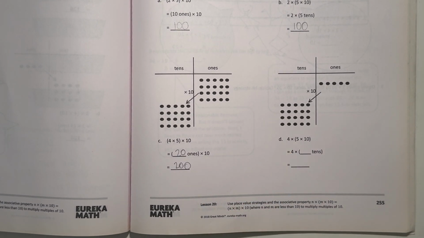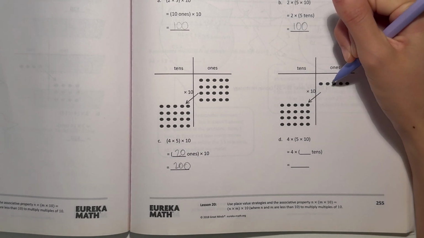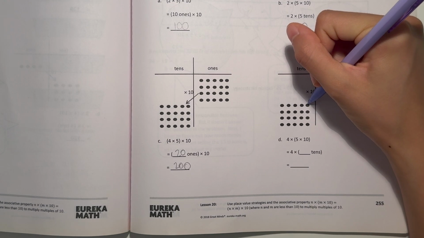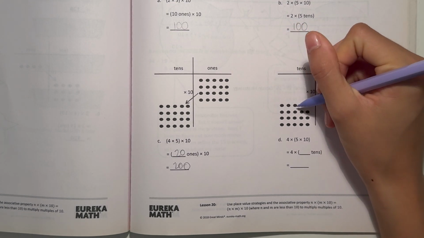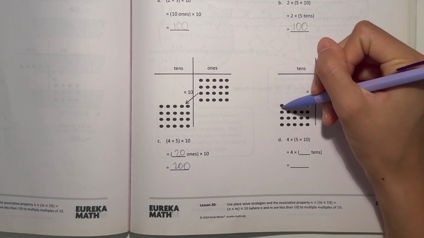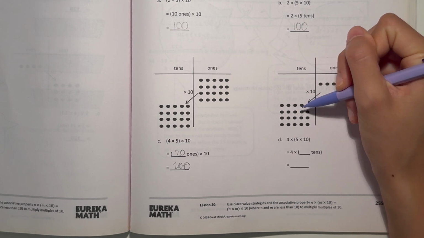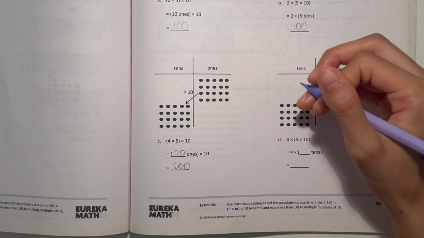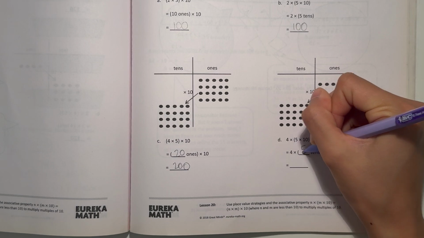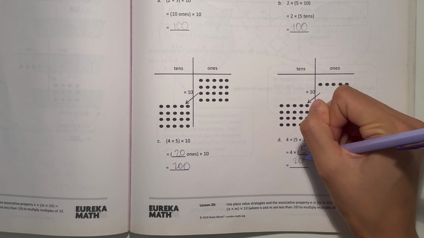D, 4 times 5 times 10, parentheses first, 5 times 10, 5 ones, and times 10, they moved it to the tens place. We need 4 times, so we need 4 of that amount. 1, 2, 3, 4. We have 4 rows. So then now we have 4 times 5 tens, which is also 200.